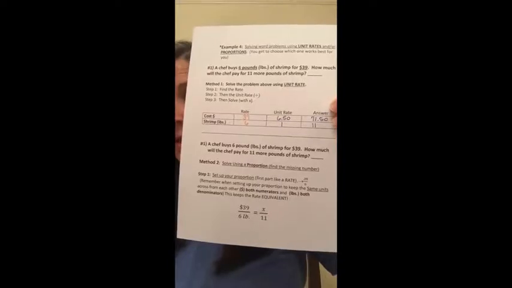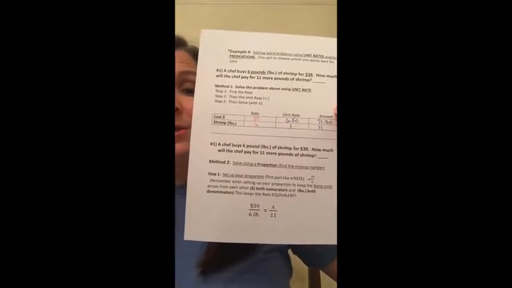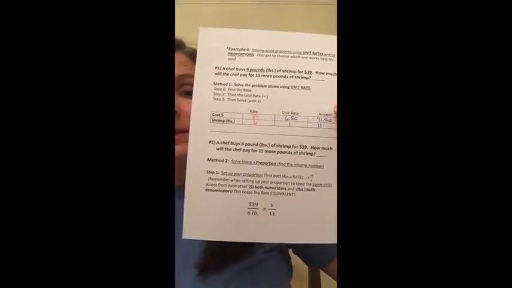Remember when setting up your proportion to keep the same units across from each other. So since we do 39 over 6, the 39 is talking about our dollars, the 6 is talking about the weight in pounds. So 39 over 6 equals x over 11 because we're looking for how much 11 pounds is going to cost. All right, step 2, we are going to cross multiply.